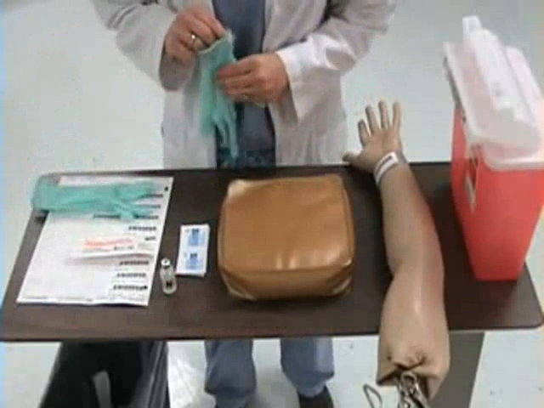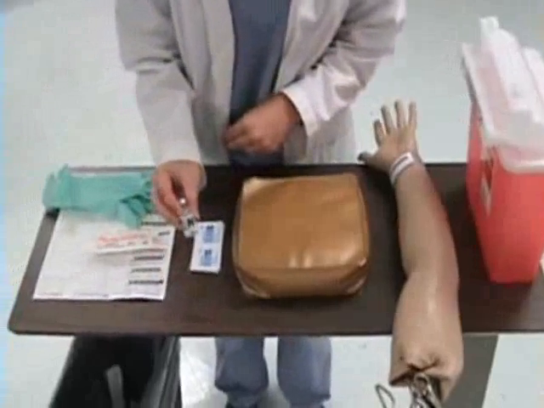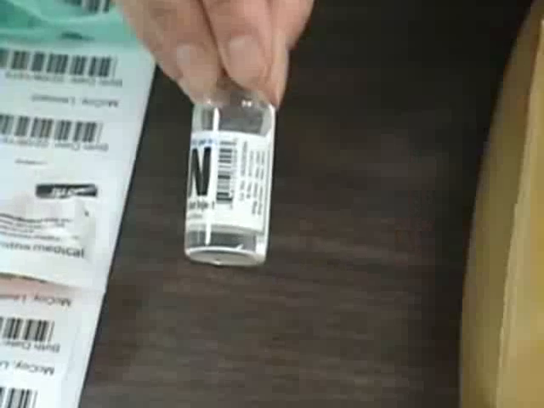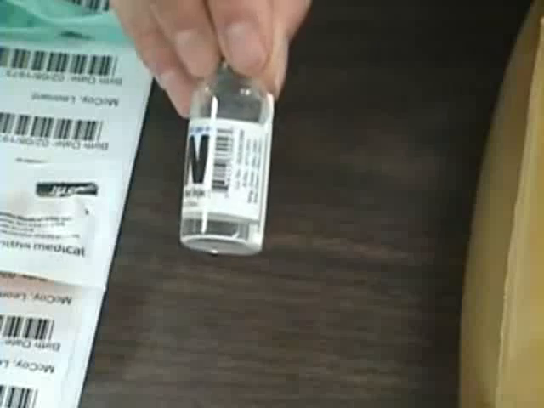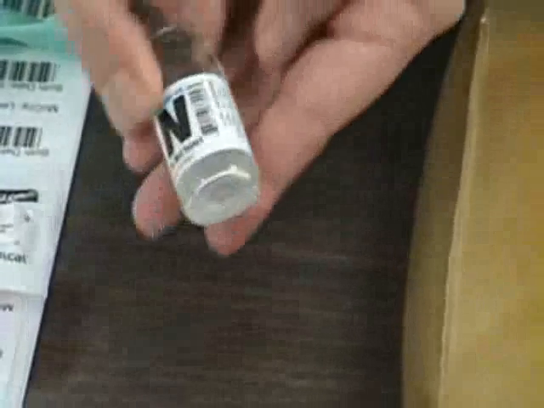I will begin by drawing up my medication. Today I will be giving NPH insulin. NPH insulin has a precipitate in it and must be rolled to reconstitute the medication before withdrawing it out of the syringe. I will gently roll it between my hands to reconstitute the medication. I should not shake the vial to reconstitute the medication.